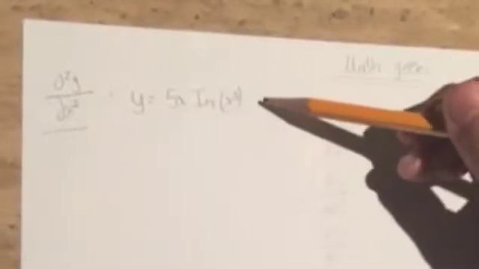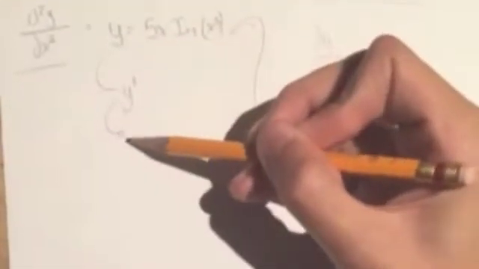The problem for today is asking us for the second derivative. We cannot just jump from the function to the second derivative, so it's going to take a series of steps. First, we're going to find the first derivative, which is y prime. And then we're going to find y double prime, which is equal to the second derivative. First step is find y prime.